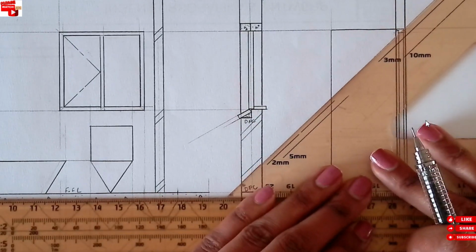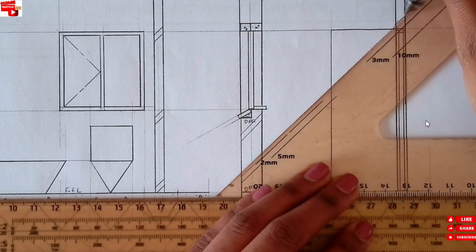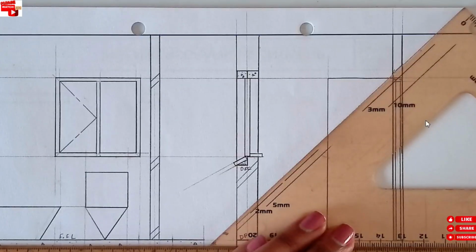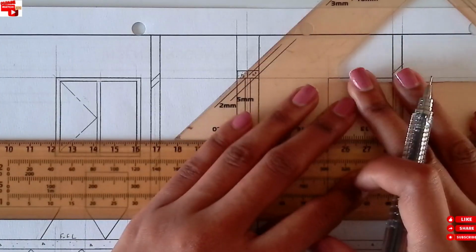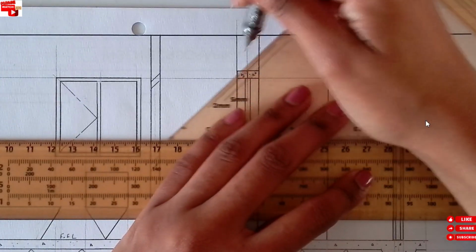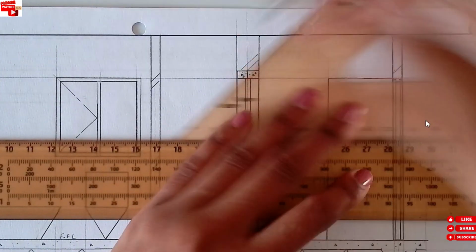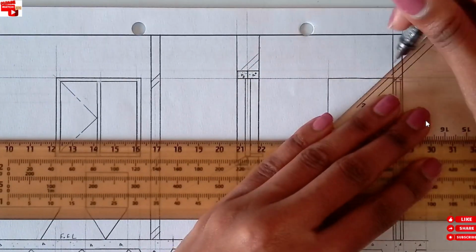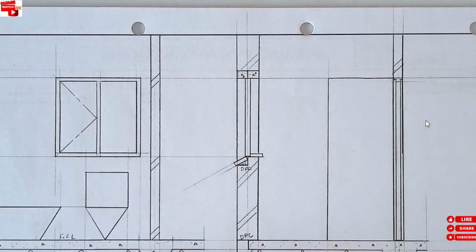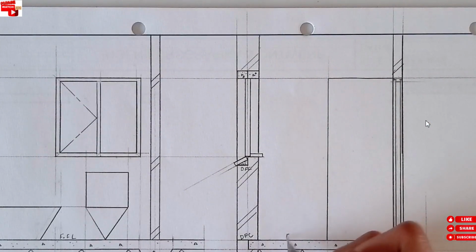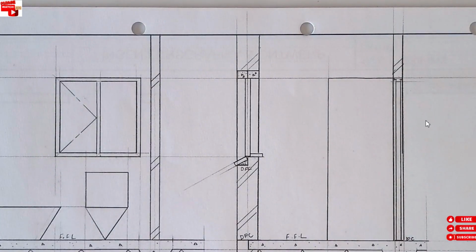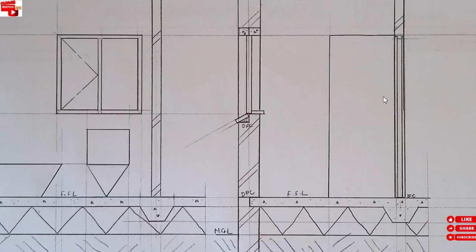So you can just cut on the other side as well. DPC with FL, and then we are done with this page.